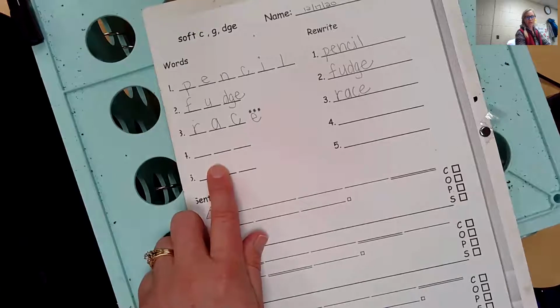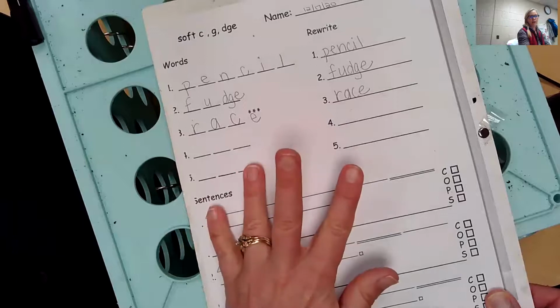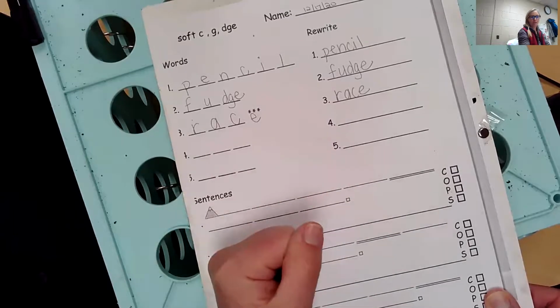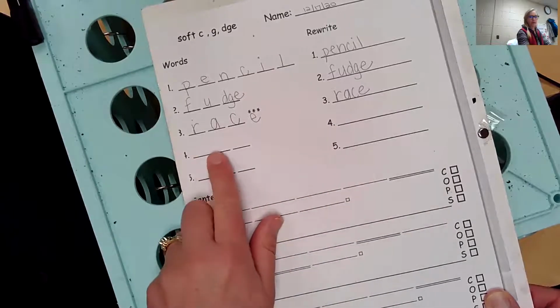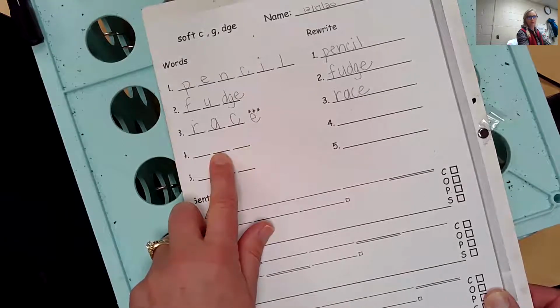Let's go on to number 4. Number 4, the word is gem. A ruby is a valued gem. Tap it out. Gem. J-E-M. Let's look at our lines. Now, what sound did we hear for our vowel? We heard an E sound.